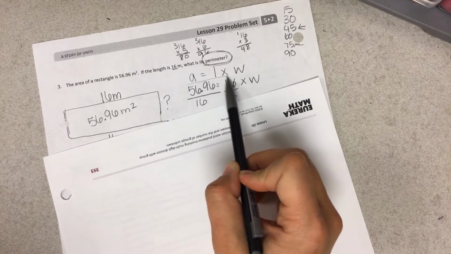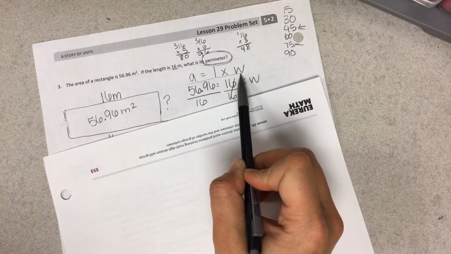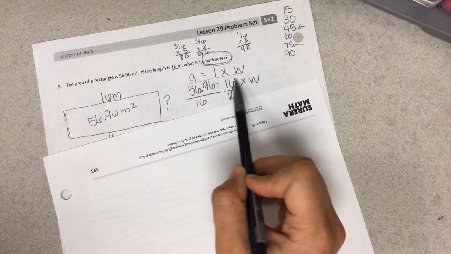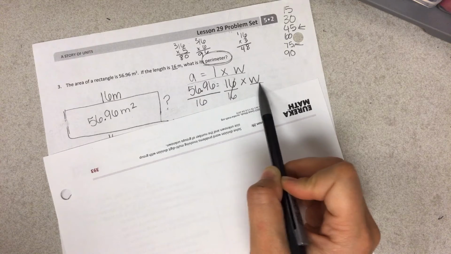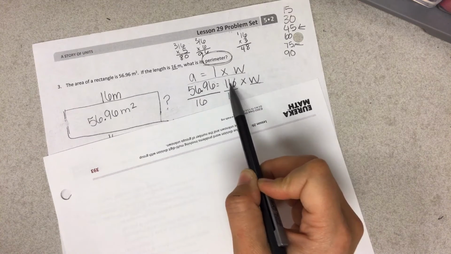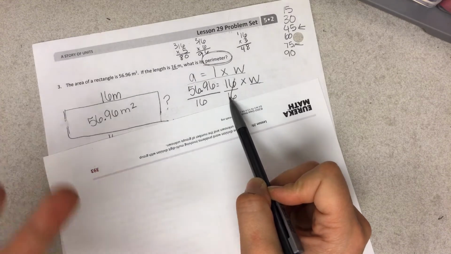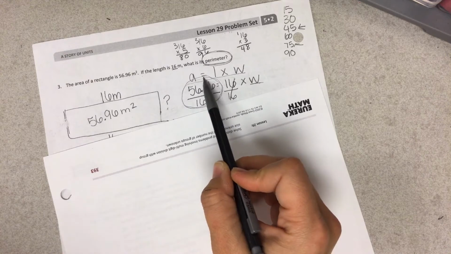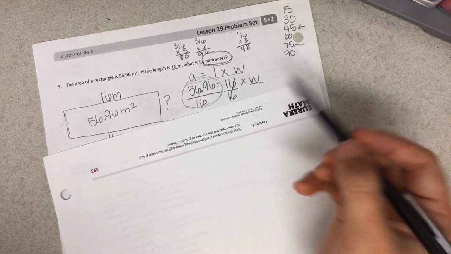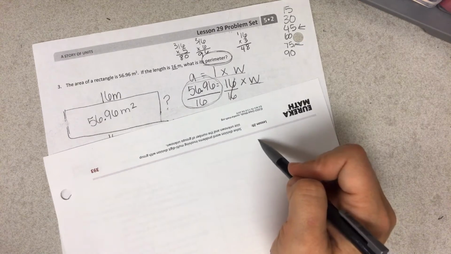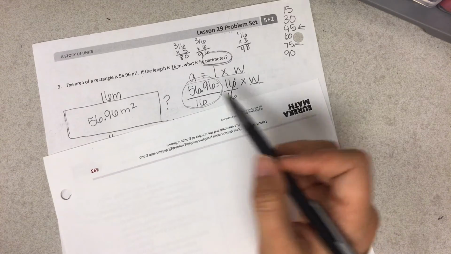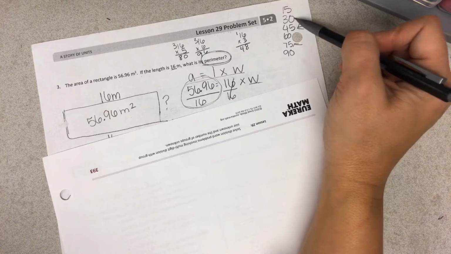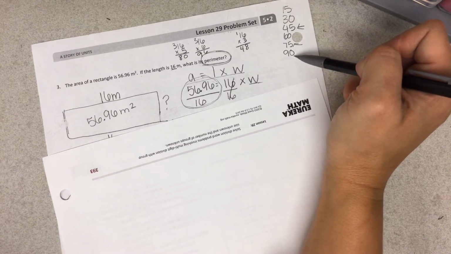So remember that area is length times width. All right, so if I put my area, I know my length, I don't know what this W is. I need to get W by itself, so I'm going to divide 16 divided by 16, it gives me 1. So then that means that I need to divide this 56 and 96 hundredths divided by 16. So I'm going to show you guys that problem here in just a second, but before I show it to you guys, I know that I'm dividing it by 16, so I rounded 16 to 15, and I went ahead and counted by 15s up here.